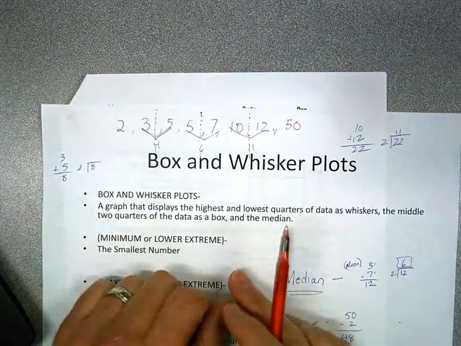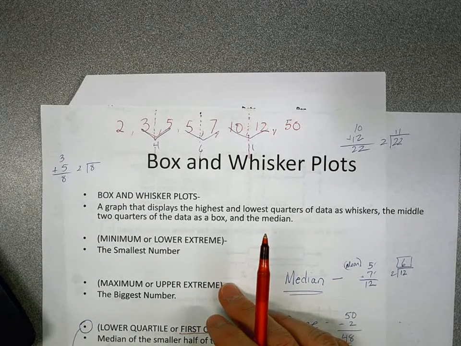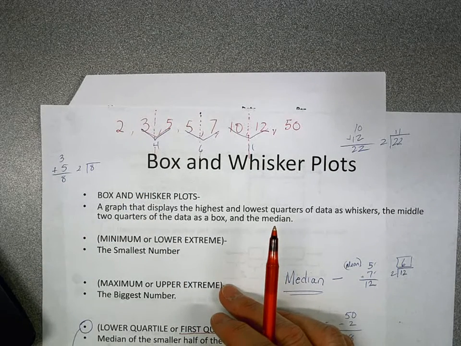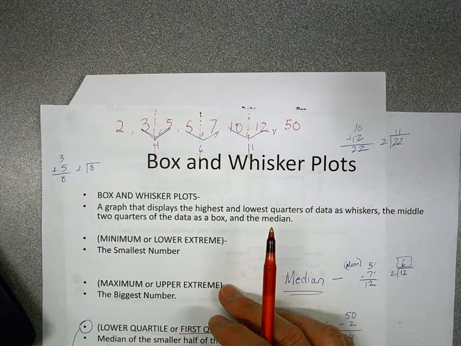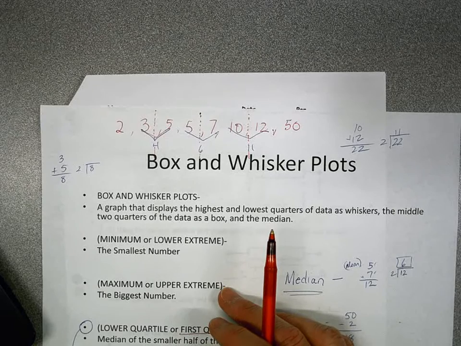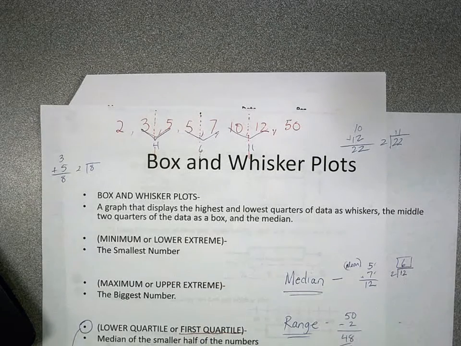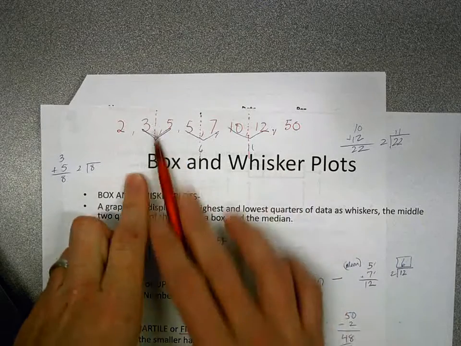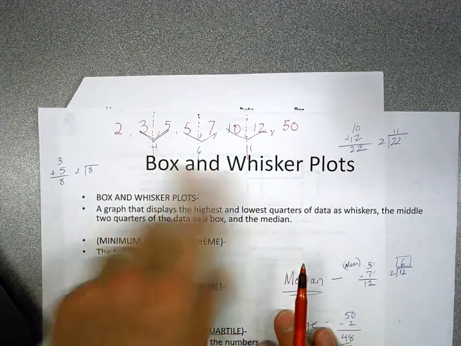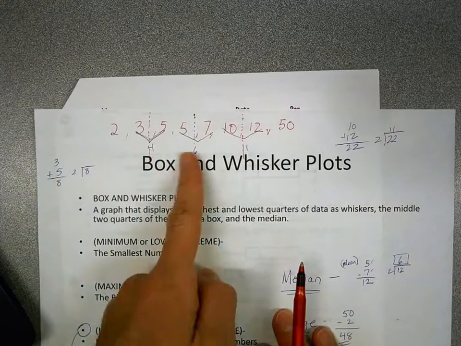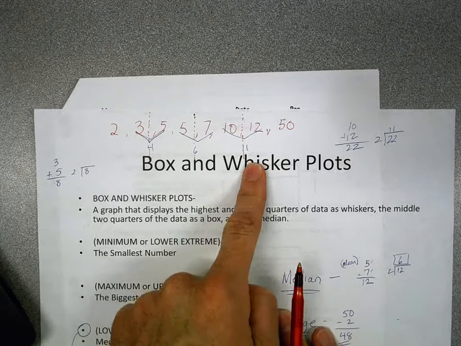That's not what it has to deal with. What this has to deal with is the number of responses that were given, the number of people that were asked, how many songs did you download? That's what this means. So if we take a look, see how I split it right down the middle where all of our quartiles were, our median, our first, and our third quartile? Take a look.